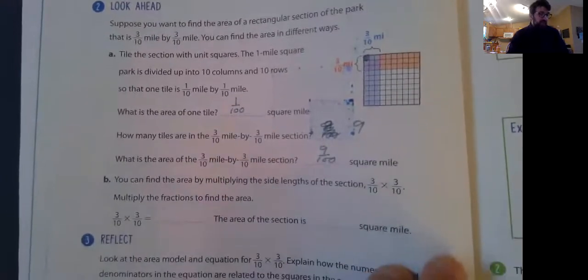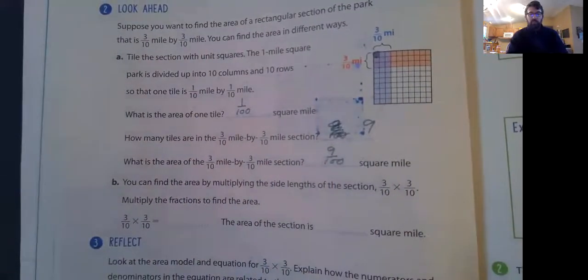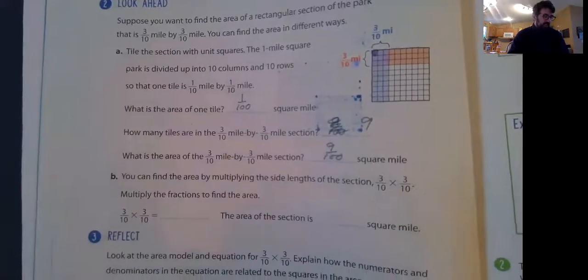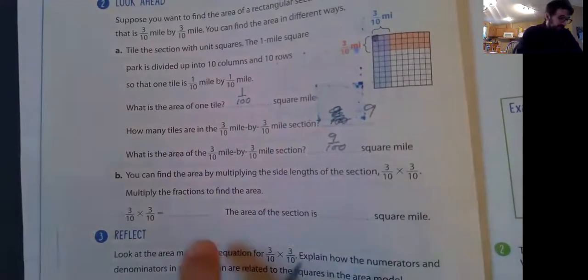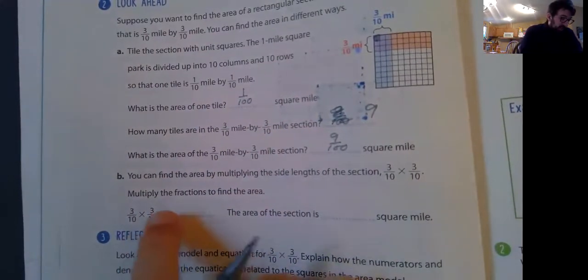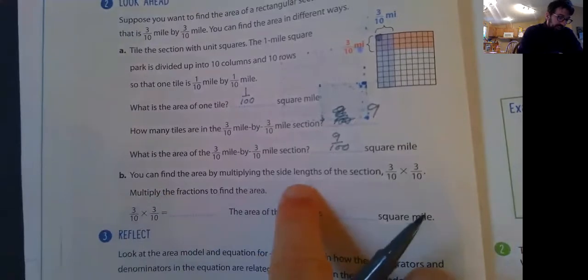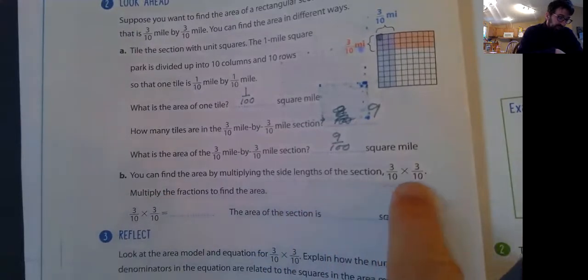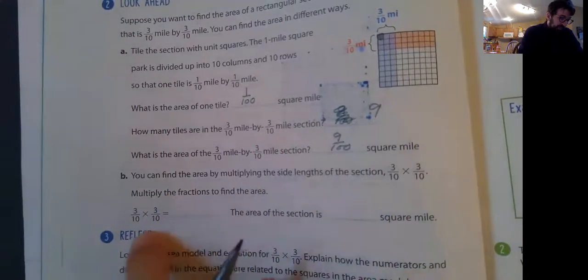So again, using this strategy, we can hopefully start making more sense of this. This is just really setting that foundation up for the future here. Okay. You find the area by multiplying the side lengths of the section. So 3/10 times 3/10, multiplying the fractions of the area. Again, we talked about this.